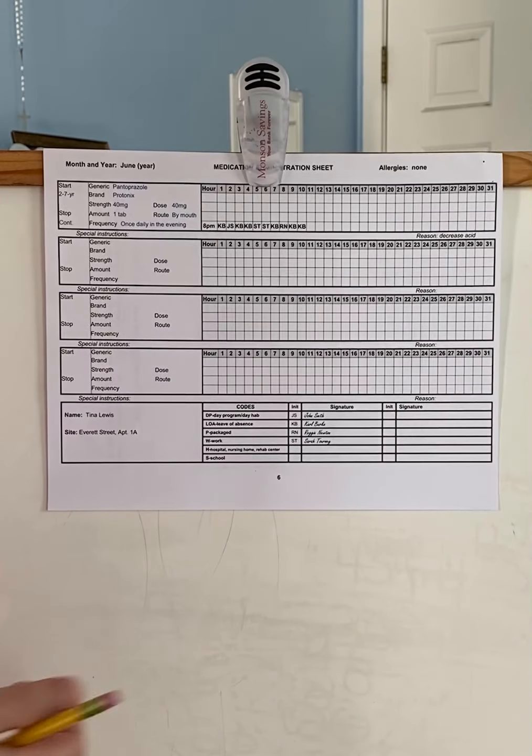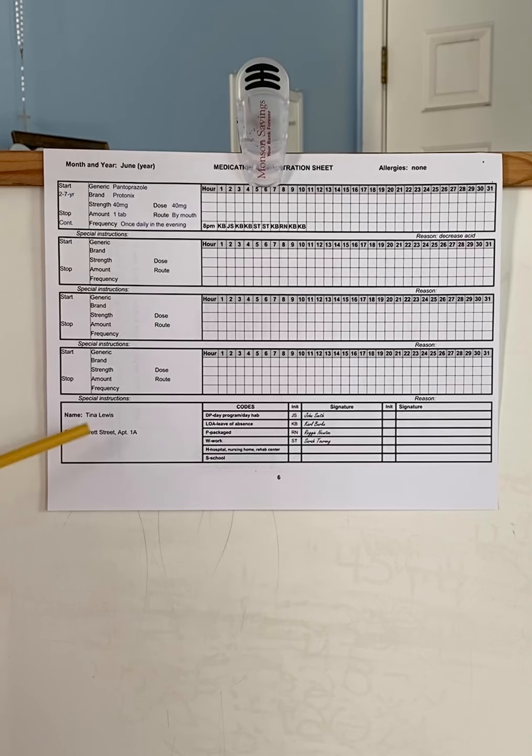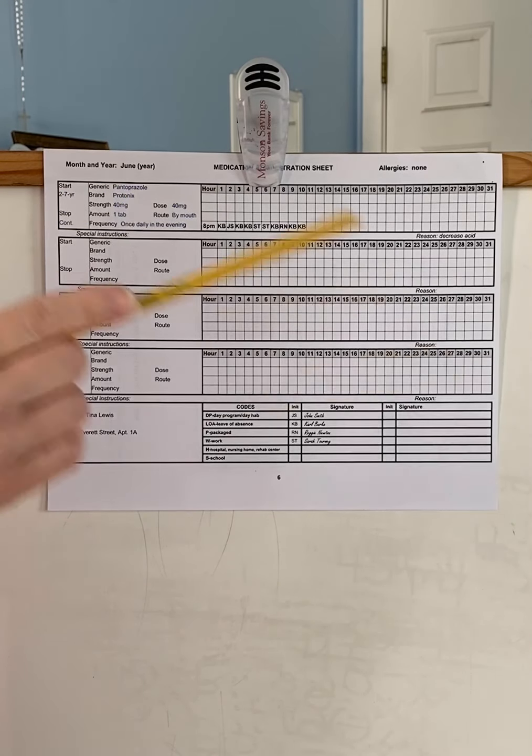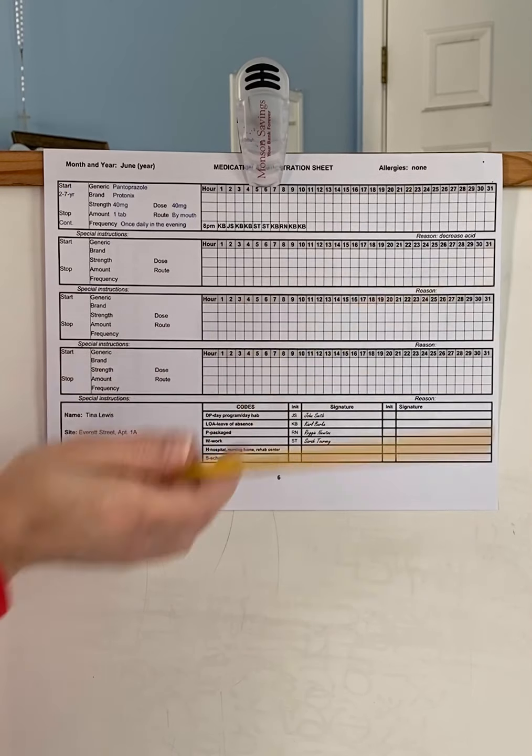All right. Here is Tina's MAR, the way it looked before she went to this doctor's appointment at 1 o'clock on June 11th. She had 1 medication she was taking. You notice up here, June, and it would say 2019. You can write that in, June 2019. She has no allergies.